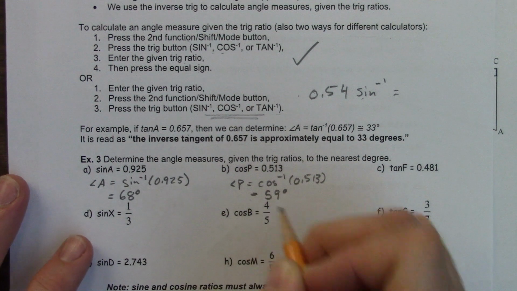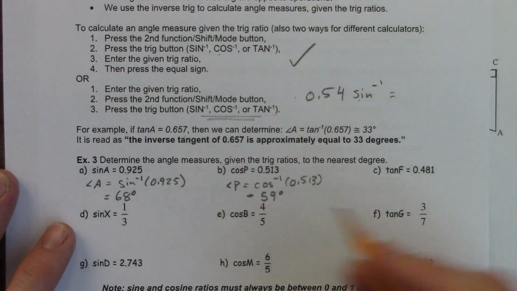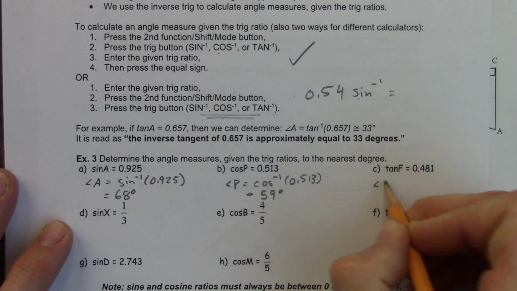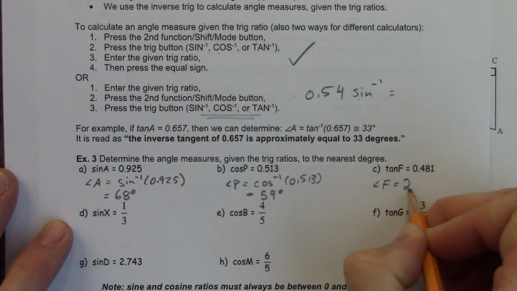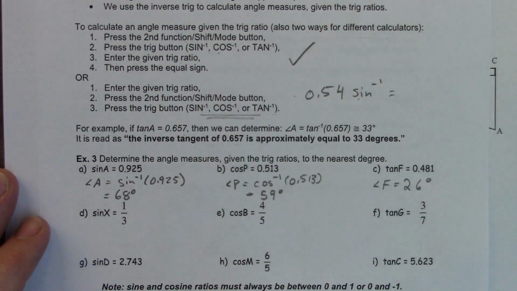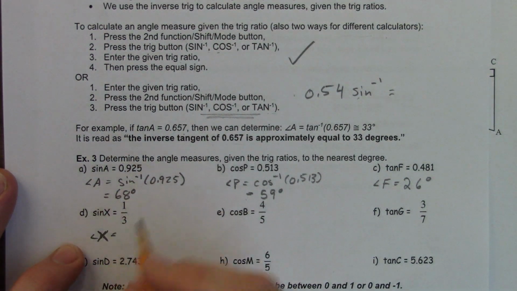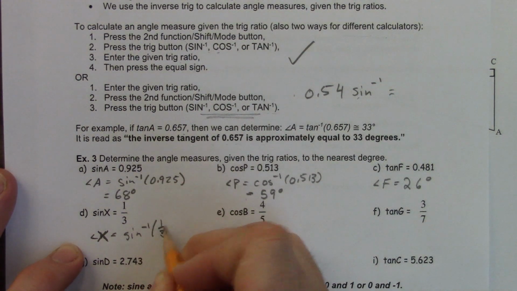Will these all be approximately? Yeah, approximately. So we're all rounding for these ones? Yeah, you round it to 1 degree. Okay? Angle F here, you're going to use tan -1. Should get 26. Okay, angle X, angle X is going to be sine -1 of 1/3.